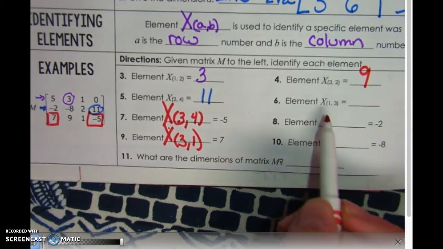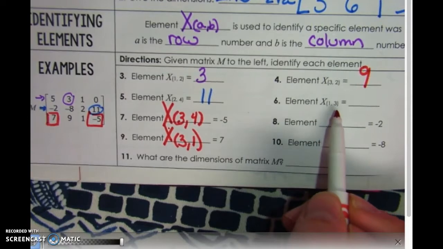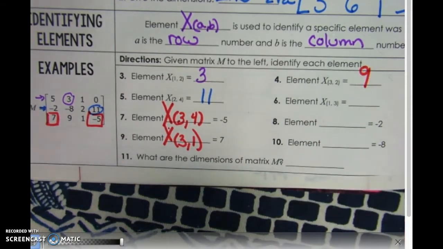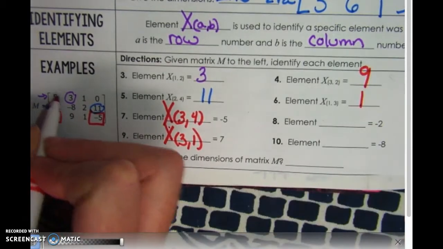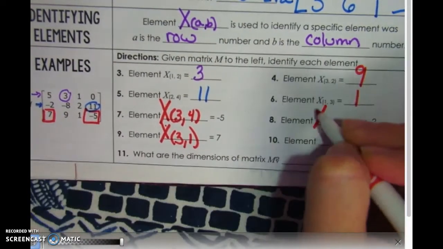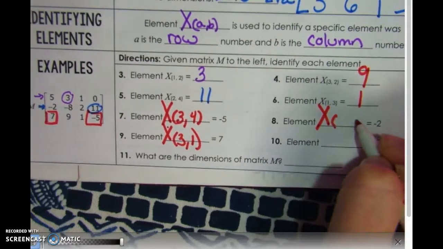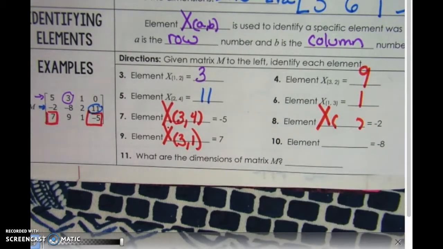Next one, Bobby, we need to do row 1, column 3. So what do you think that one's going to be? 1. Very good. Row 1 over 3. All right, now make sure, guys, I saw a lot of people with X's the same size as their parentheses. Has to be a really big X.